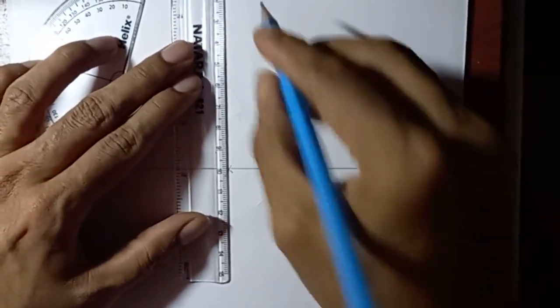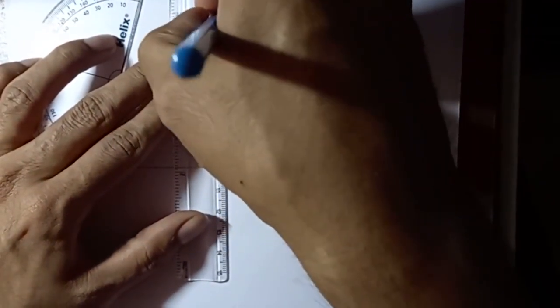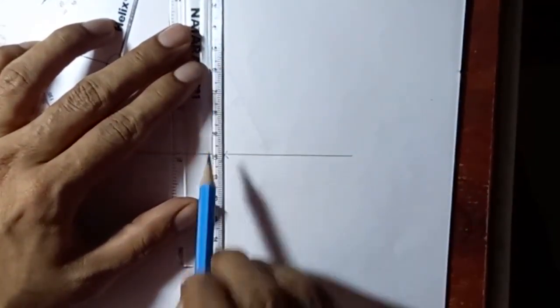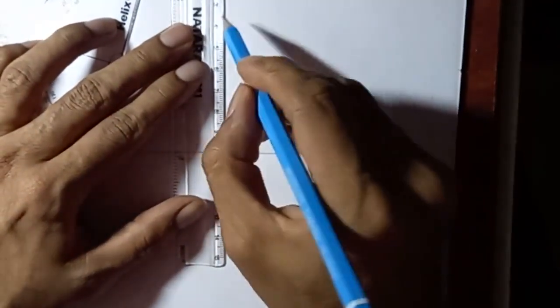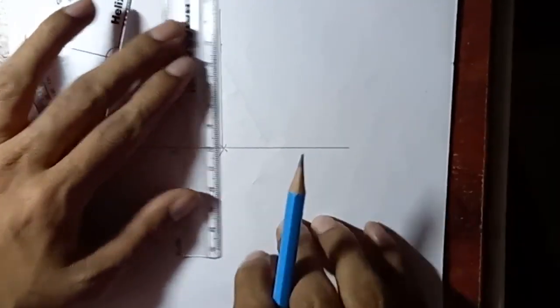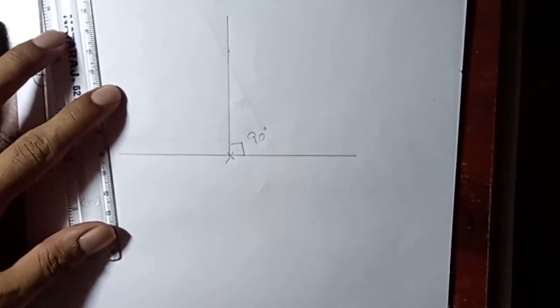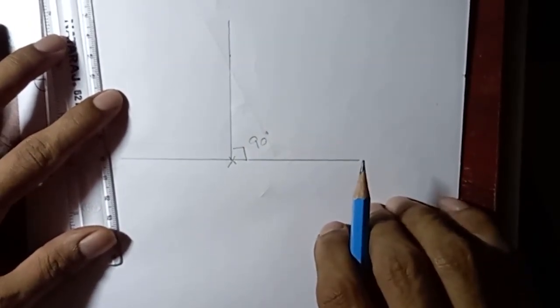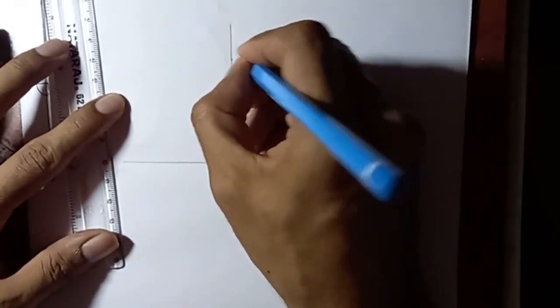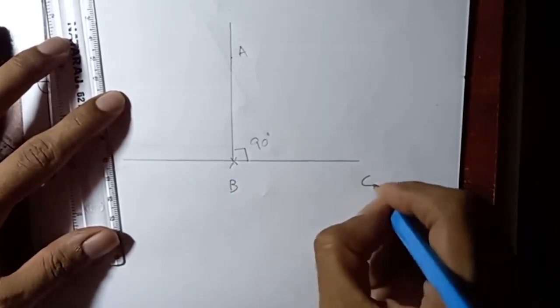Right. So now I will connect the point capital B. I will draw a straight line connecting them. So this will be what? A 90-degree angle, right? And also we have to name the angle. So A, B, and C.